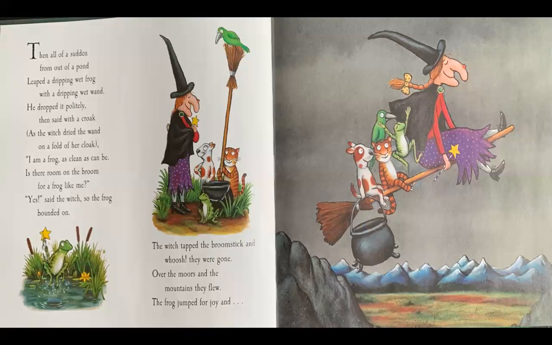Then, all of a sudden, from out of a pond, leaped a dripping wet frog with a dripping wet wand. He dropped it politely, then said with a croak, as the witch dried the wand on a fold of her cloak, I am a frog as clean as can be. Is there room on the broom for a frog like me? Yes, said the witch, so the frog bounded on. The witch tapped the broomstick and whoosh, they were gone. Over the moors and the mountains they flew.